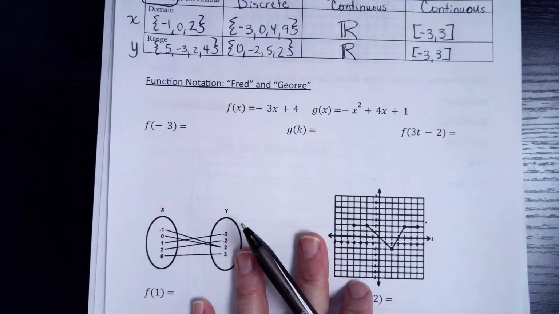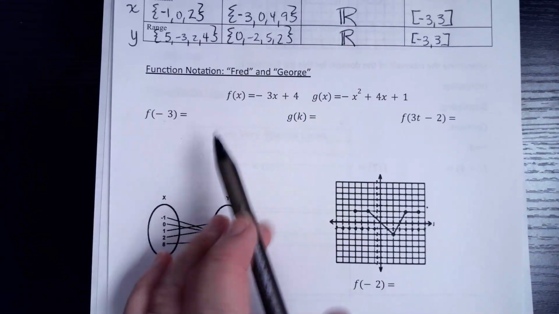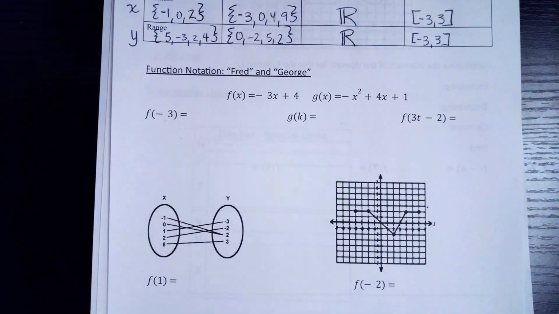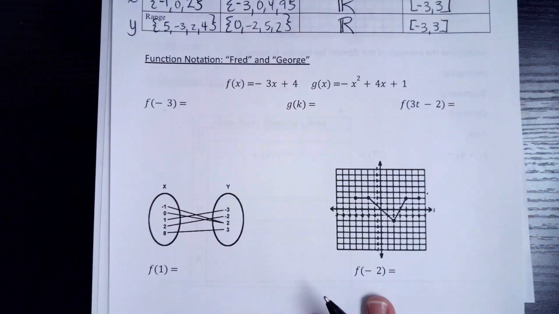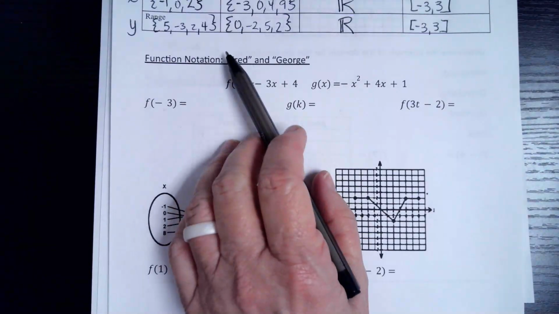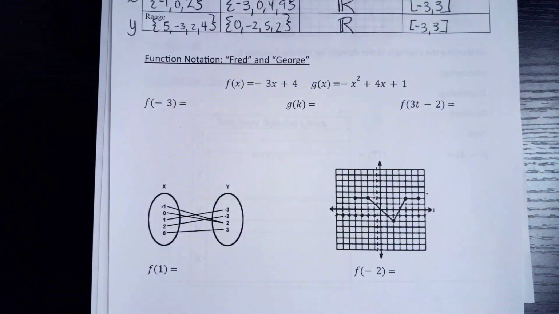All right. Now, Fred and George. Function notation. Fred and George. Okay. So, how much do you know about this? Okay. We did this for like a month. Okay. Good. Very good. Okay. We did functions for like ever.